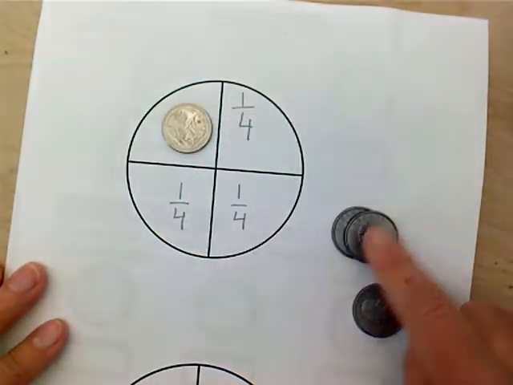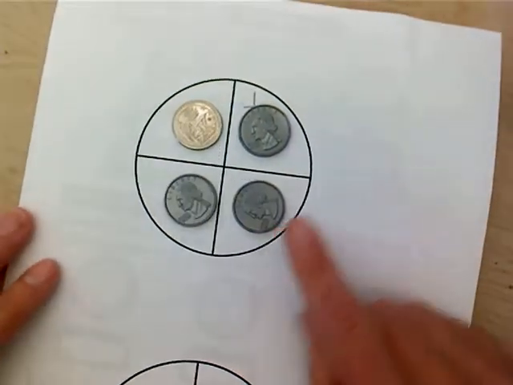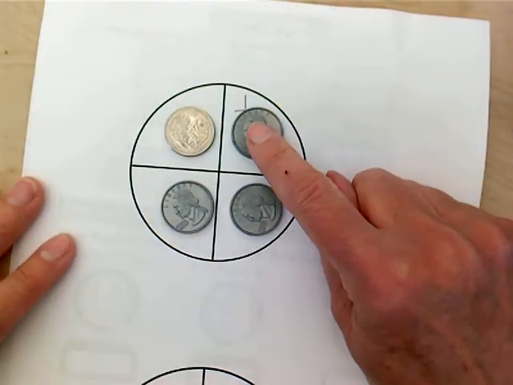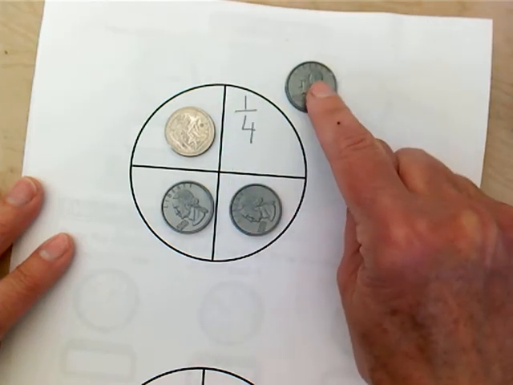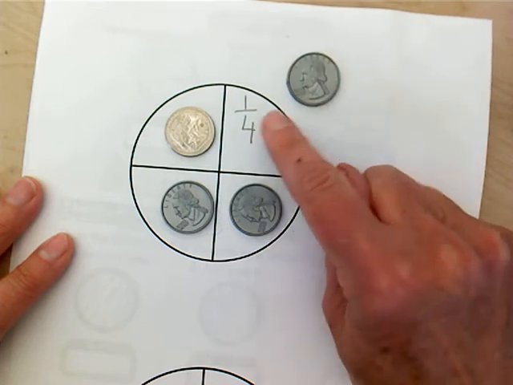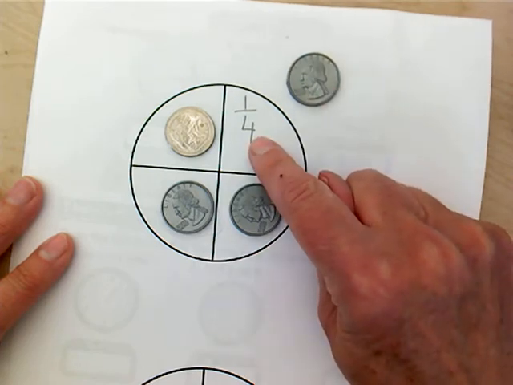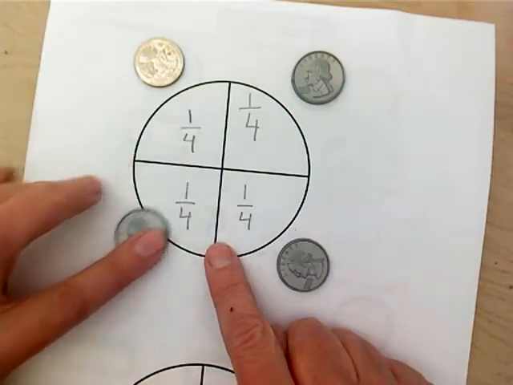So each one of those 4 parts is a fourth or a quarter of that circle. A quarter of a dollar is 25 cents. A quarter of a circle is called a fourth or a quarter. Here's a quarter, here's a quarter, and here's a quarter.